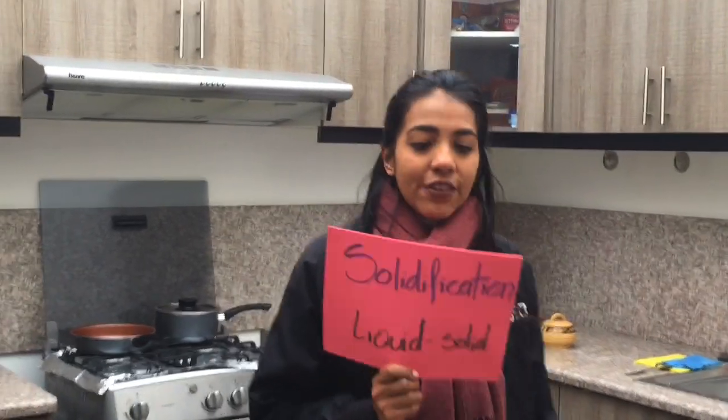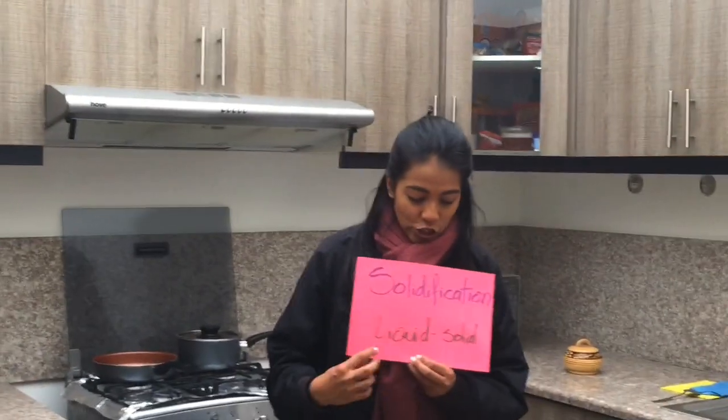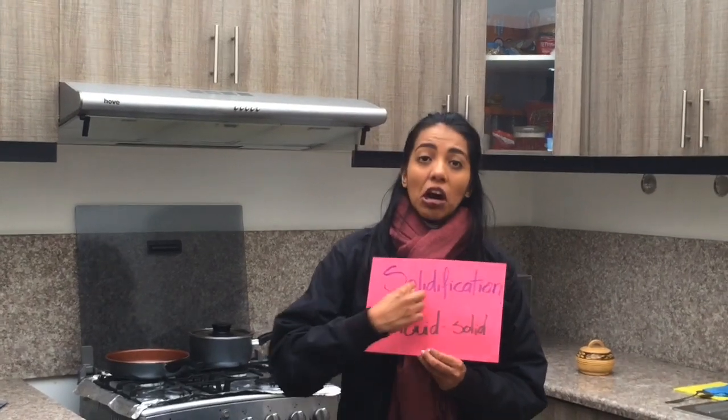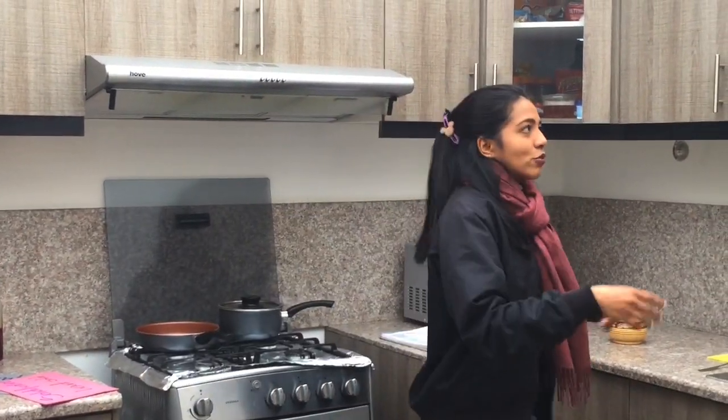Then, this is very easy. We are studying about solidification. In here, it's when a liquid becomes a solid because of the temperature which decreases. And that is easy. Let's suppose I have some water and I put the water in my freezer. What is going to happen? It's going to become a solid.